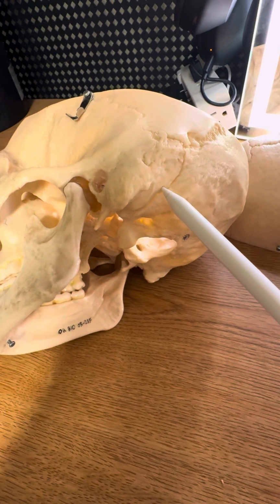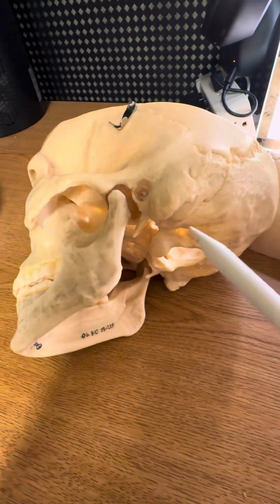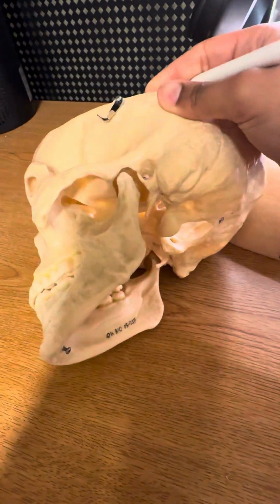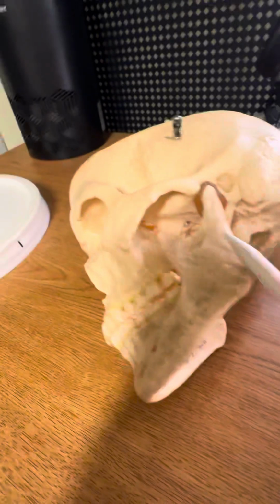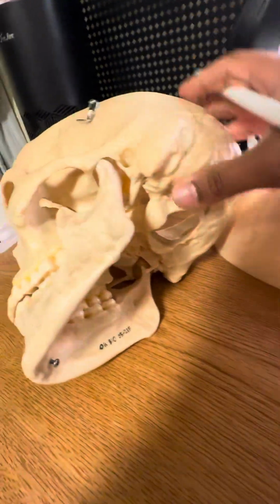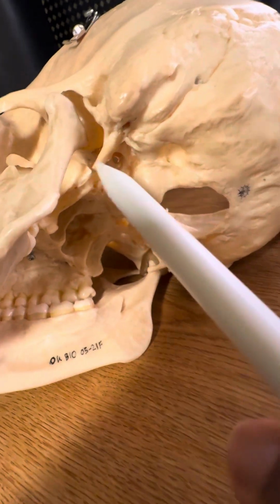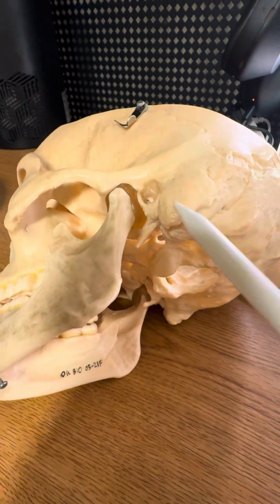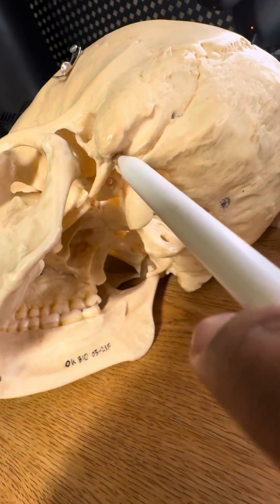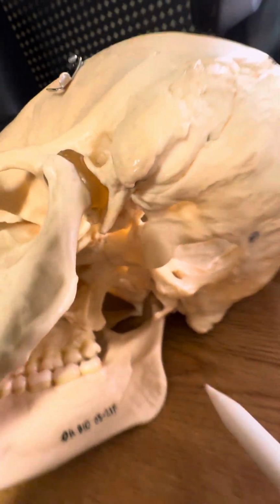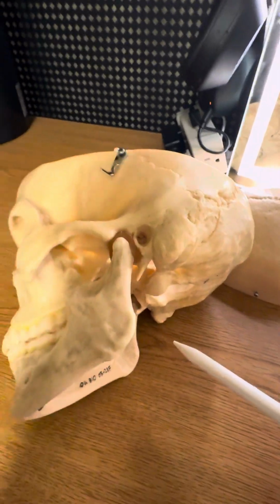So the little foramen, the little hole behind it, is called the mastoid foramen. And then the stylomastoid foramen, that's going to be the hole behind the styloid and the mastoid process. So that's this hole right here, because this is the styloid process and this is the mastoid process. So the hole behind it, stylomastoid foramen.